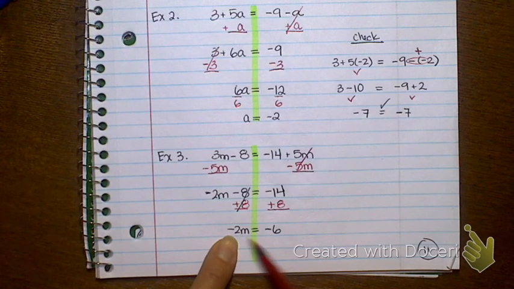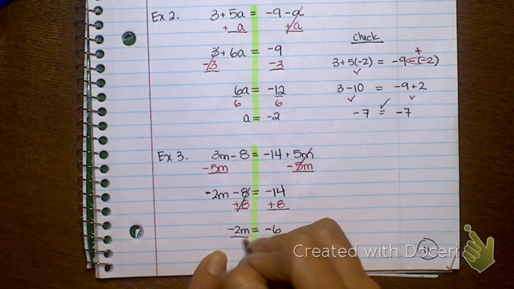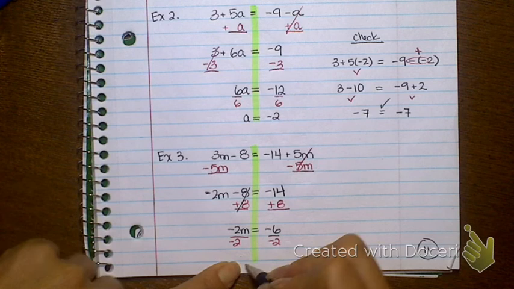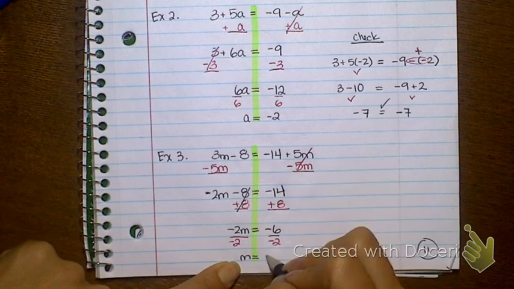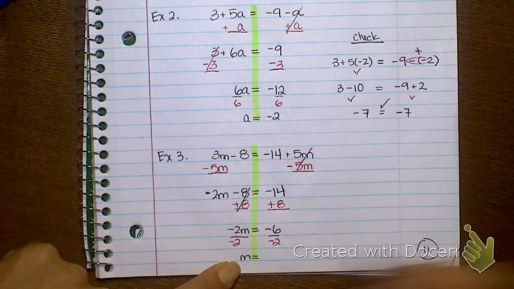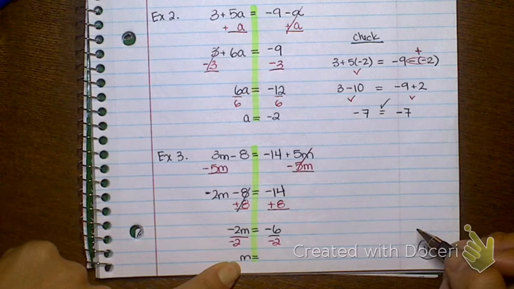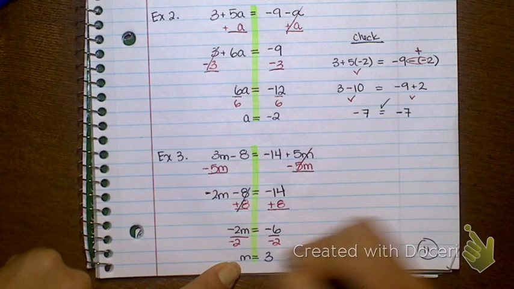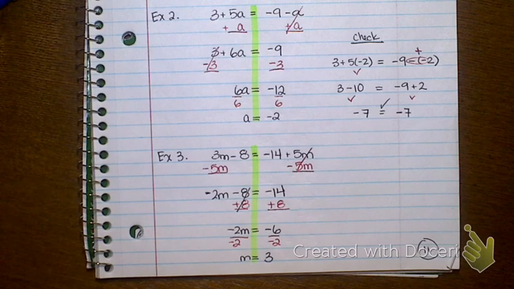Okay, last, this is multiplication. What's the opposite of multiplication? Division. Okay, so I want to divide by negative 2 to get rid of the coefficient. And so now I get the value of m is going to be what? 3. Okay. All right, 3. All right, who got 3? Show me hands. Nice. Okay, good, guys.